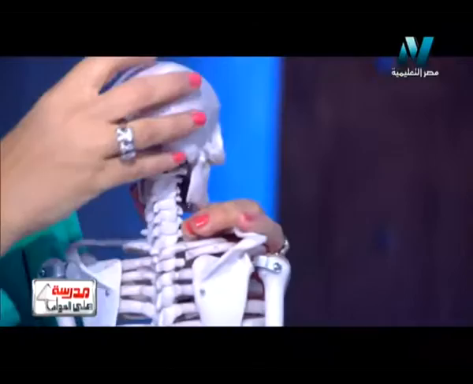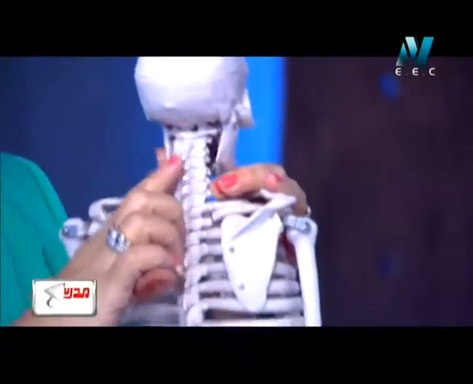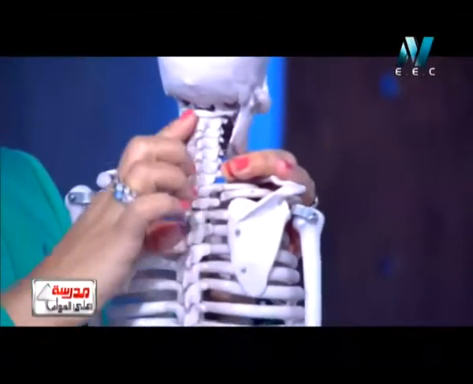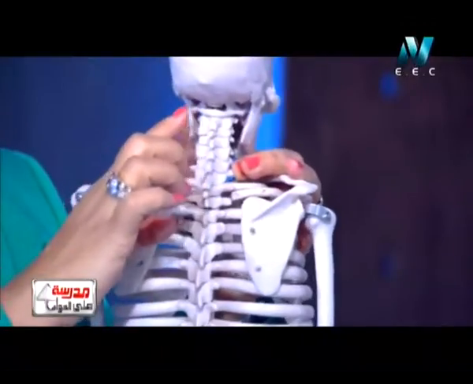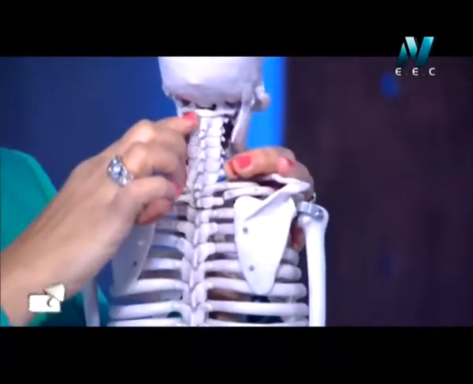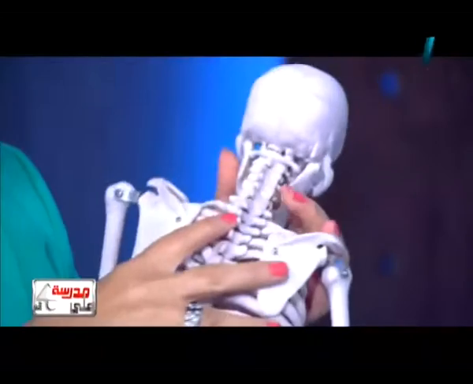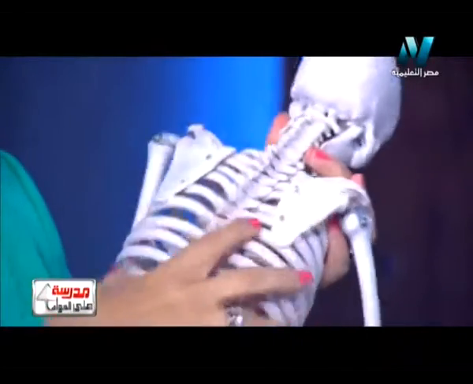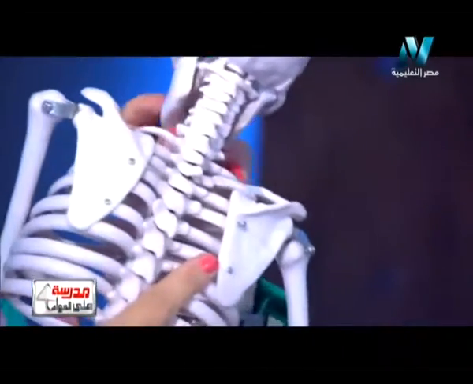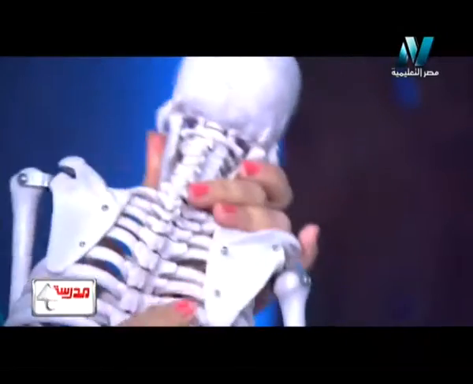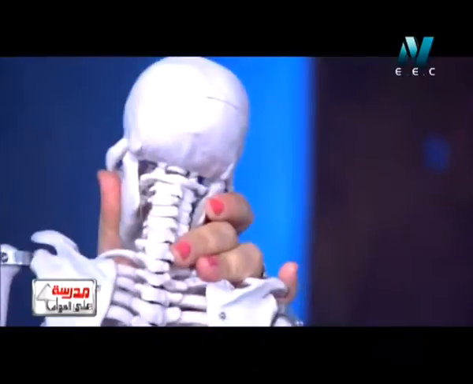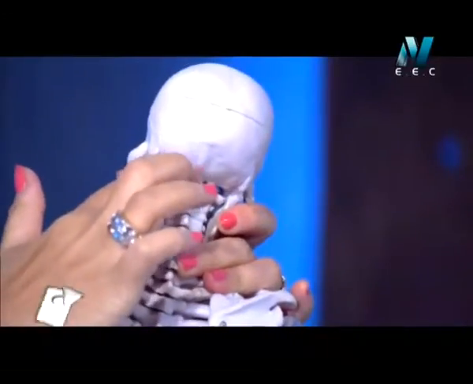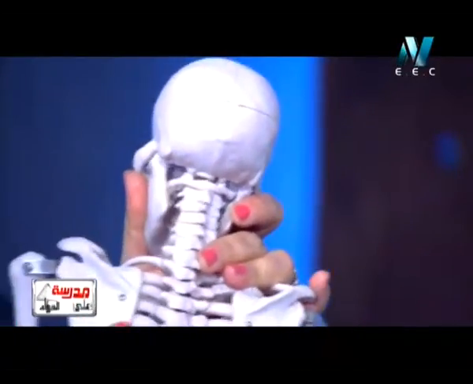They are fused together, but it has a foramen magnum. Foramen means a hole. If you look here, we have a hole here from inside. We have a hole in the posterior part of the skull to connect the spinal cord with the brain.